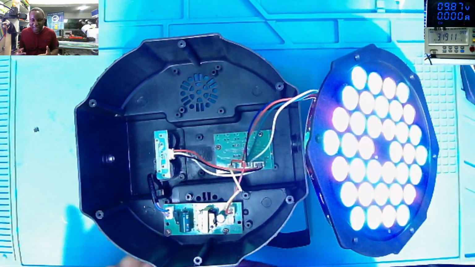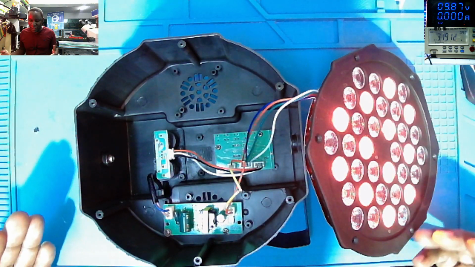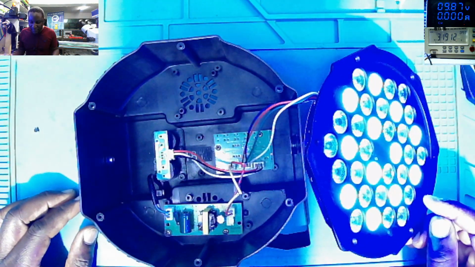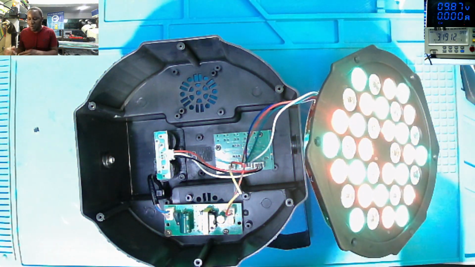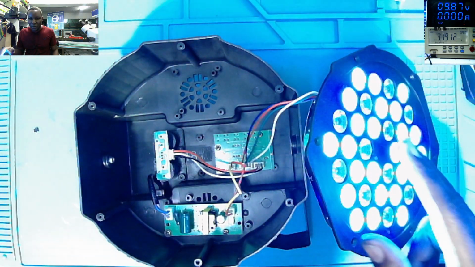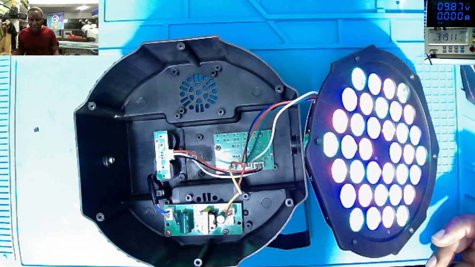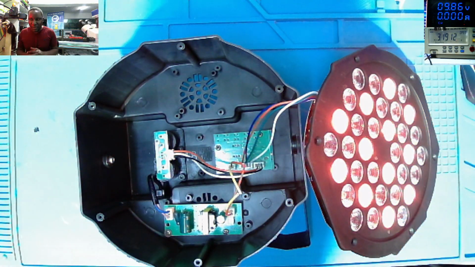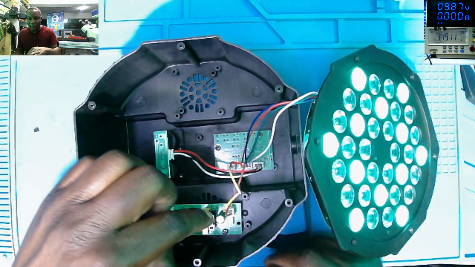You know what I found? We opened the floodlight. I saw there's a switching power supply. We must have output in order to have power going to the LEDs. I checked the output, there was no voltage. I came with a 9 volt power supply, depending on the capacitor that we have.